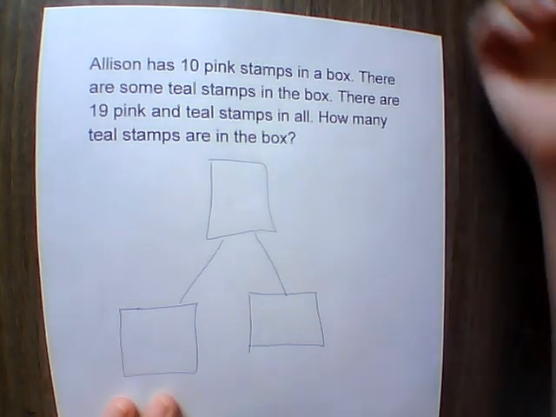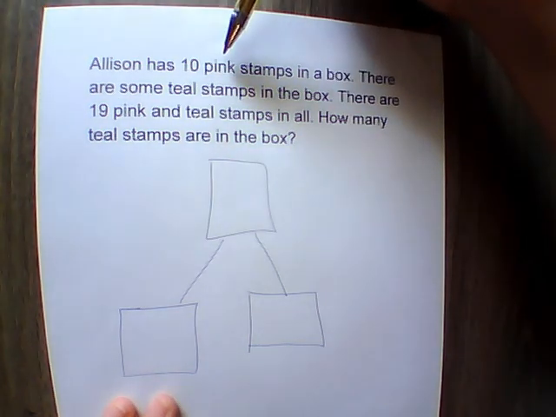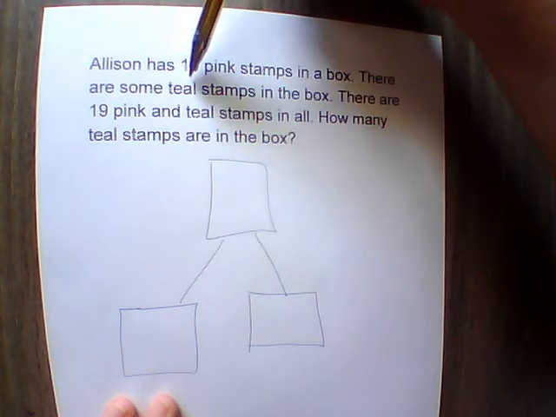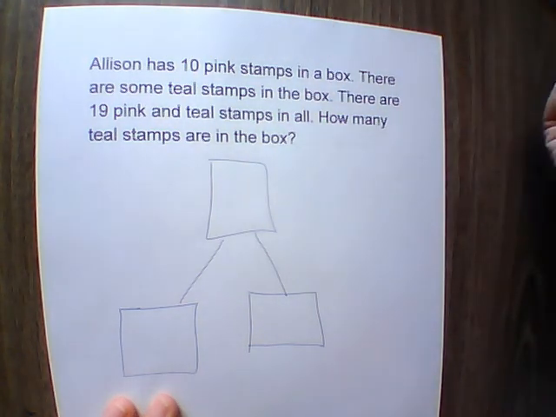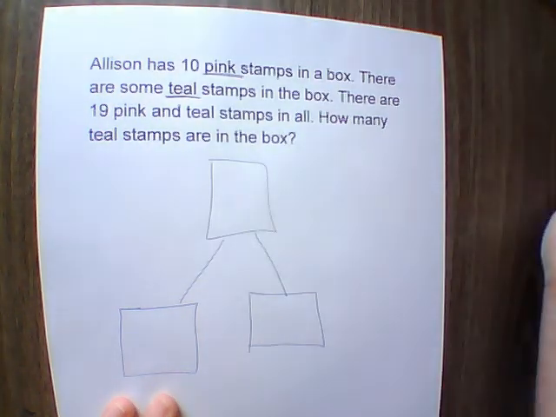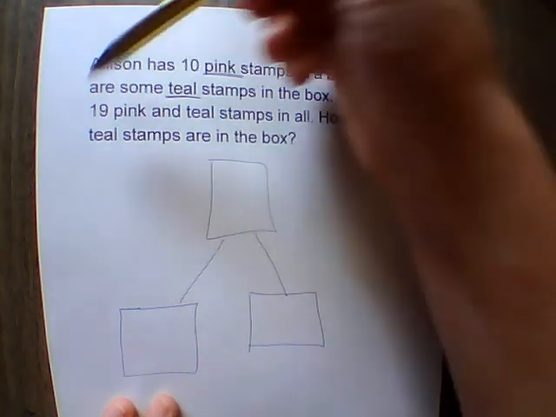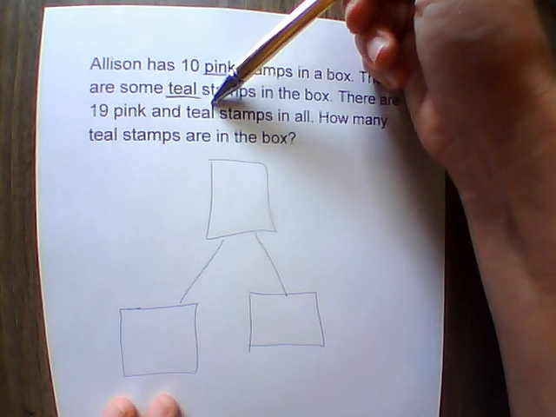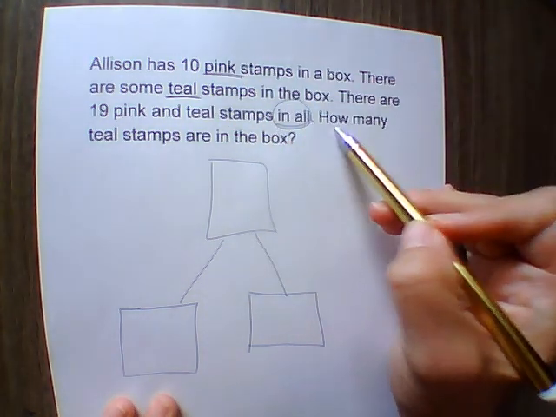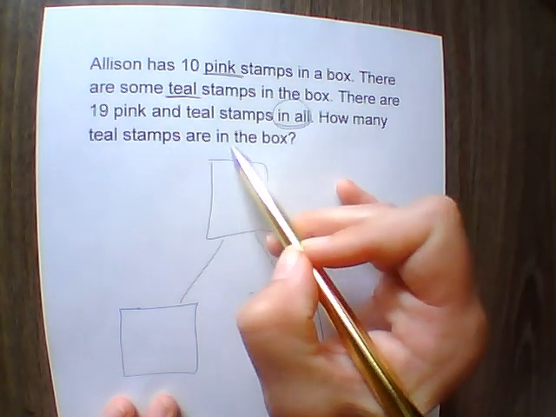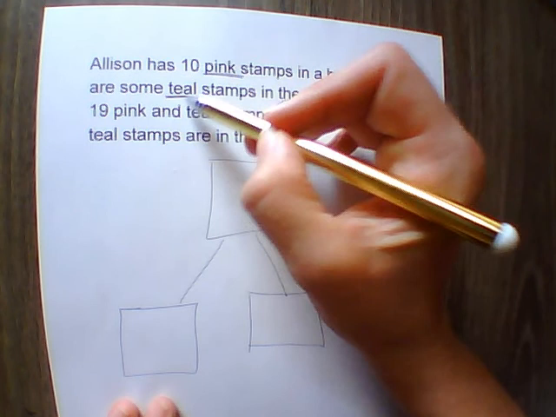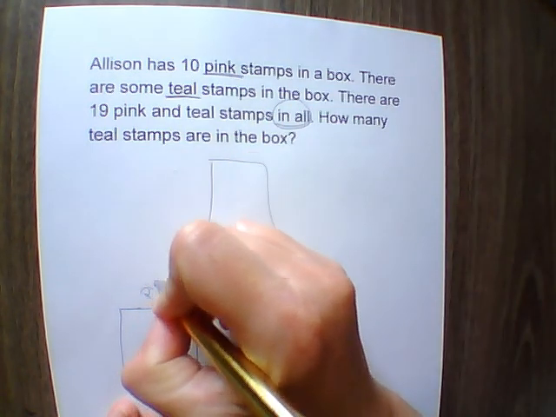And then read it again. Allison has 10 pink stamps in a box. There are some teal stamps in the box. So I see that there's 2 categories. I'm going to underline them, pink and teal. There are 19 pink and teal stamps in all. How many teal stamps are in the box? So I see our 2 categories, pink and teal, so I'm going to label those.